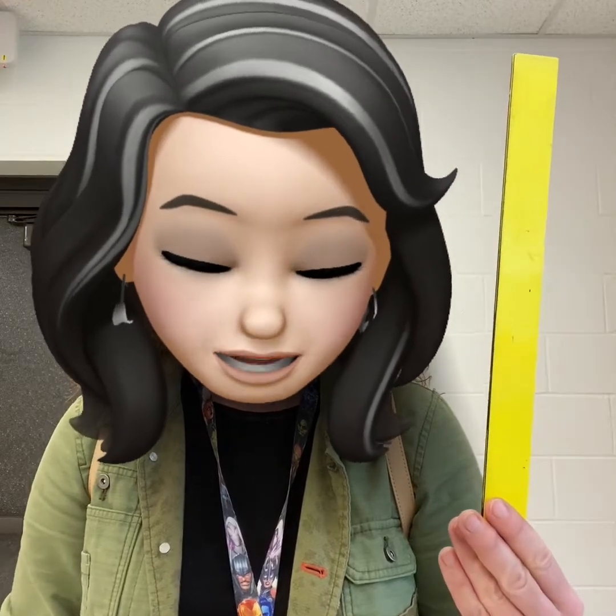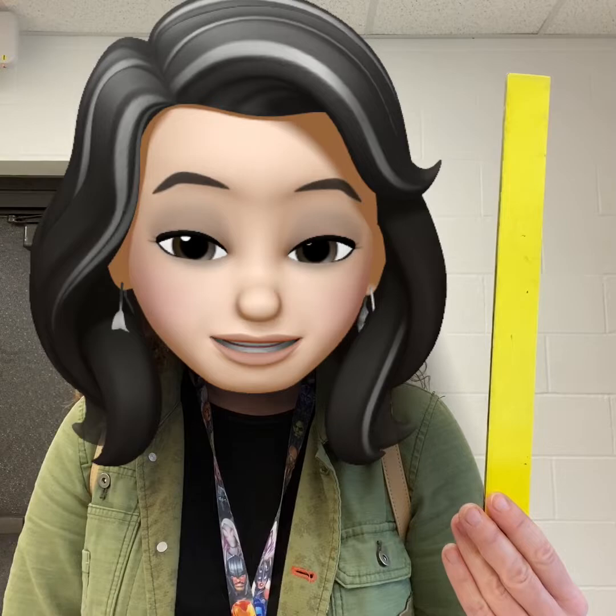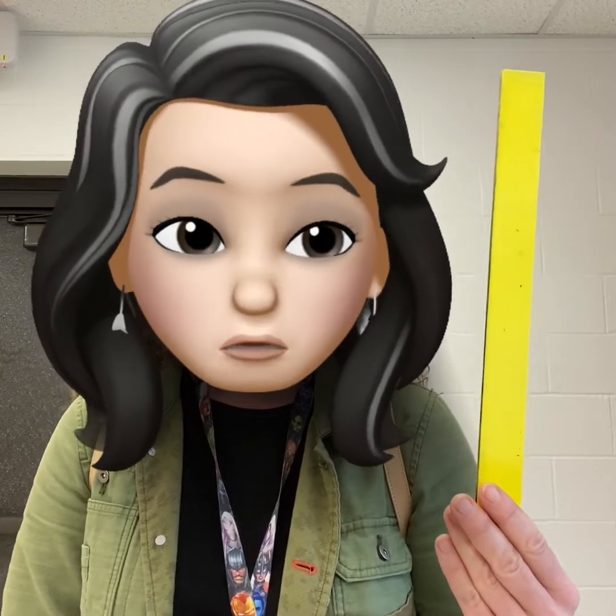I'm also going to use a ruler because that's going to help me out tremendously when I draw my lines. If you don't have a ruler, you're just going to try your best to draw straight lines the best you can, but you can also use something else that's straight, like the edge of a book or another piece of paper.